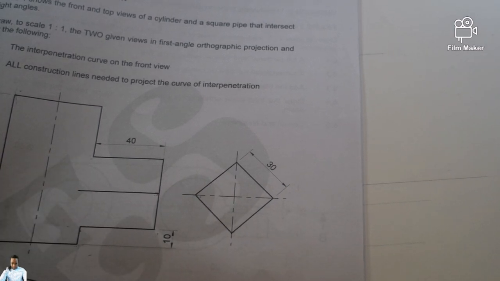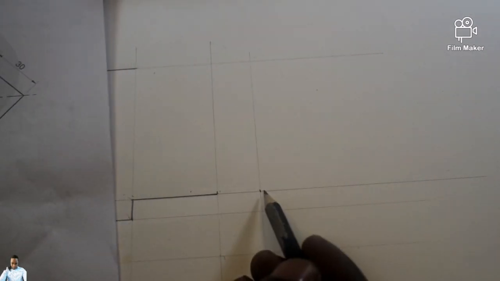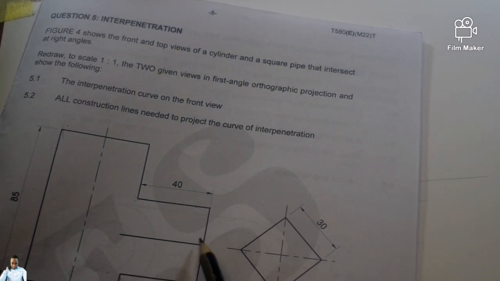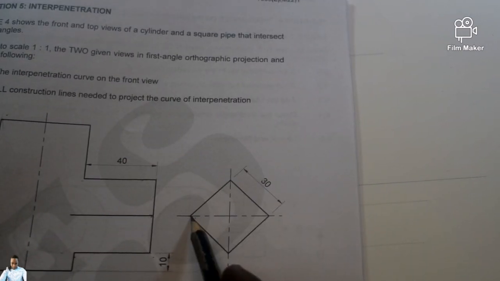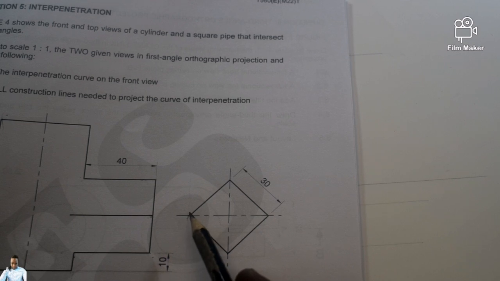You understand? And I cannot just put the 45 degrees like this here, since I do not have this center, because this point is lying there by the center, isn't it?